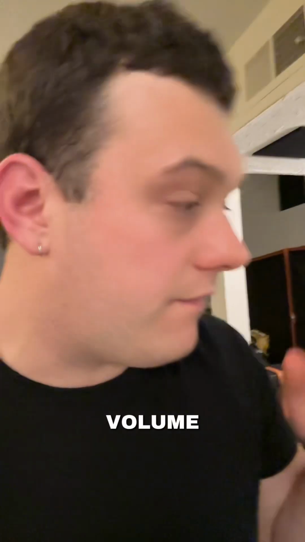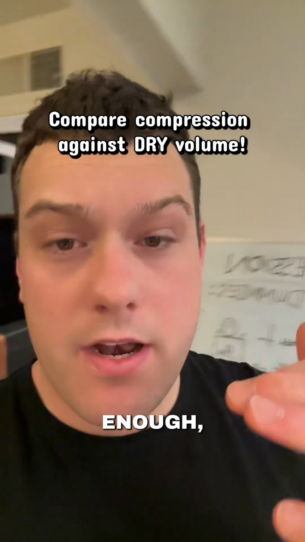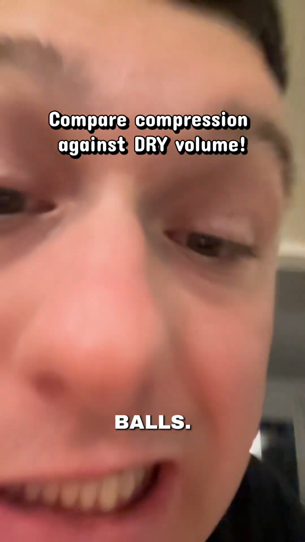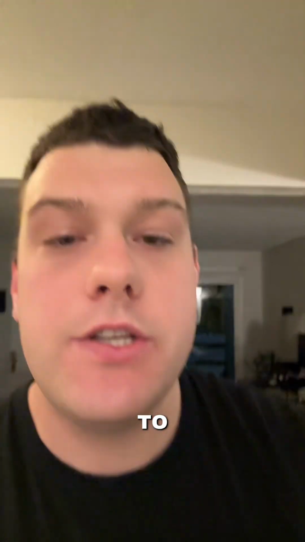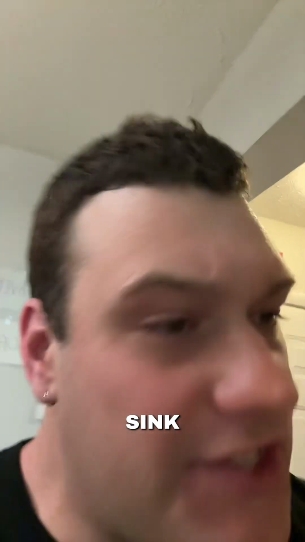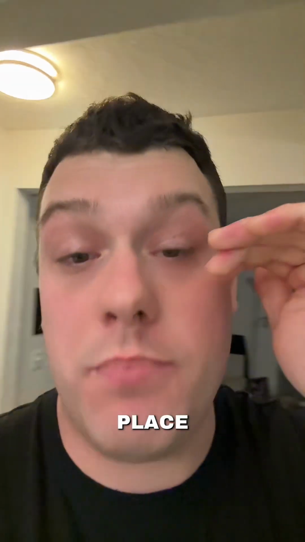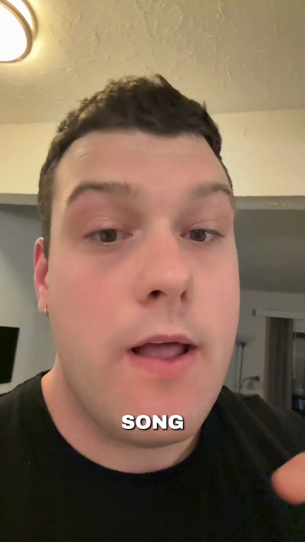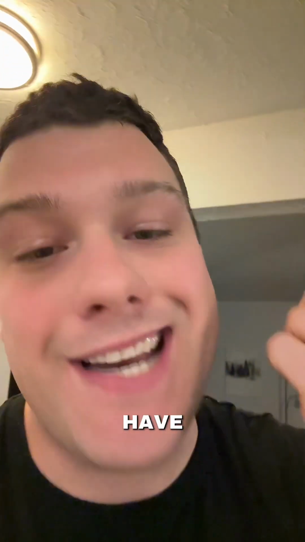I love to compare volume gain to compressor strength. You can have something that's loud enough, but it just doesn't have the balls. So you have to add compression to let that sound sink into the track, sink its teeth into the track, and give the sound a place in the song. If you don't have a compressor on something, sometimes it just doesn't have the nuts.